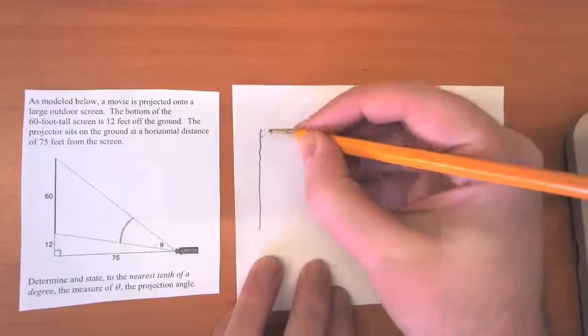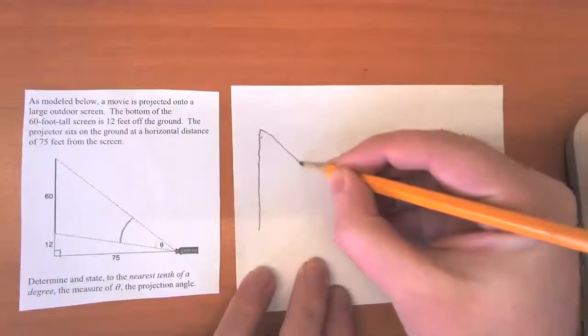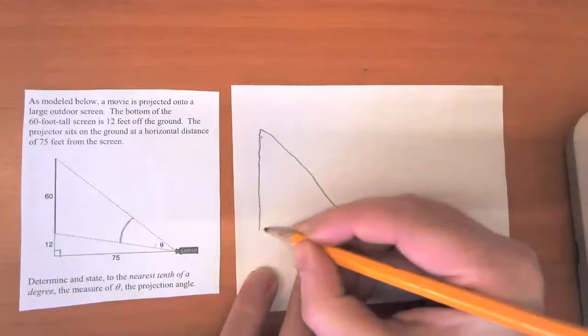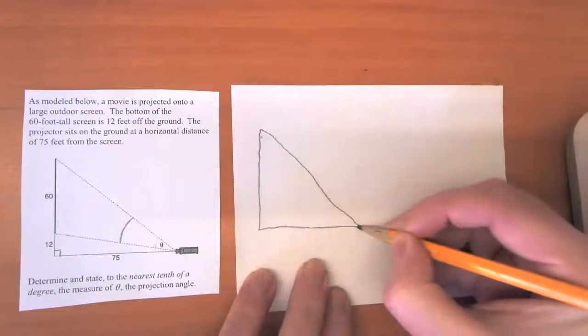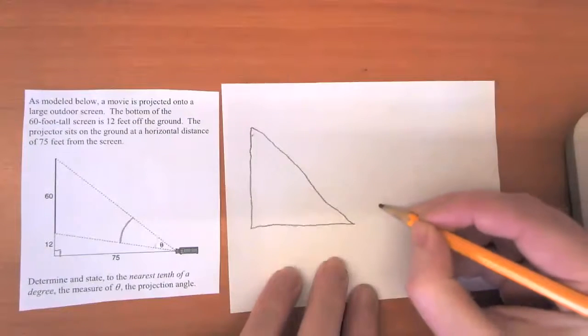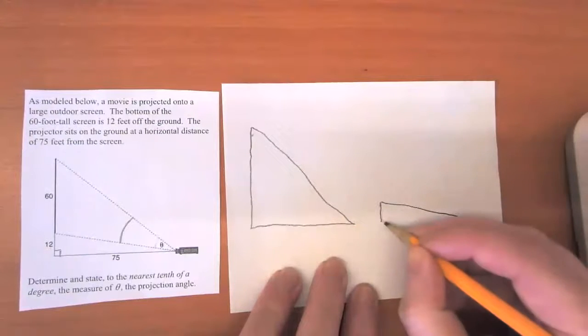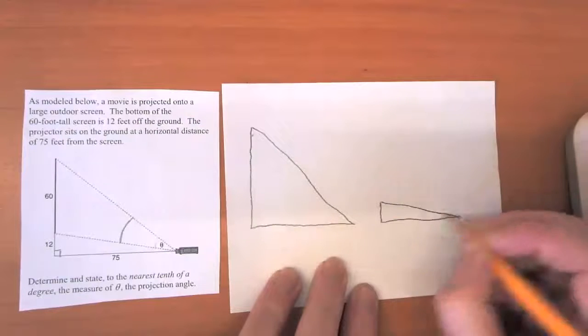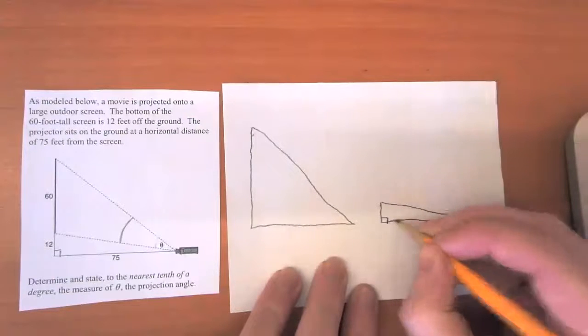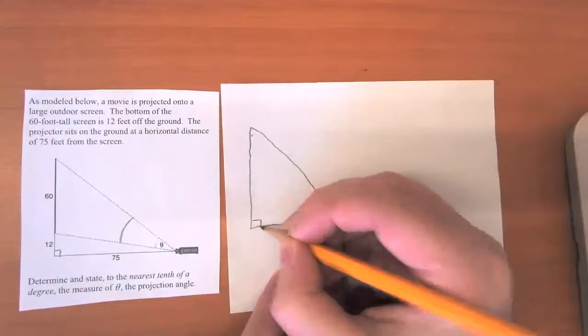And I'm going to make sketches of them. Once again, I'm going back to those key ideas that we started with at the beginning of this module. So I've got two right triangles that look like this. So mark this in your worksheet.